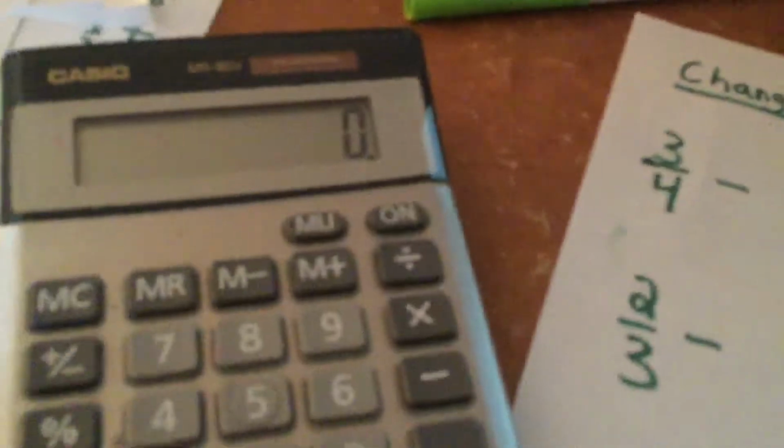And let's use a calculator to check our answer. 3 divided by 4 is indeed 0.75, and that's what we got.